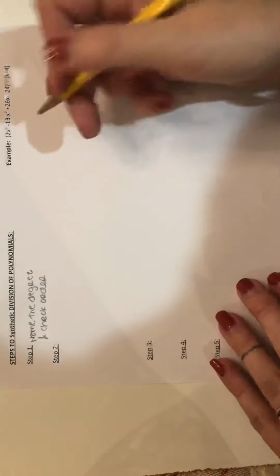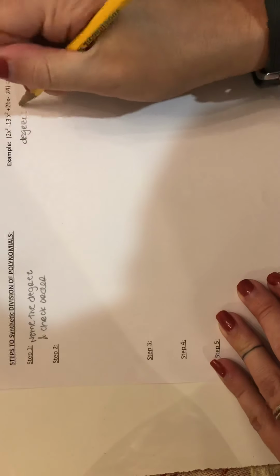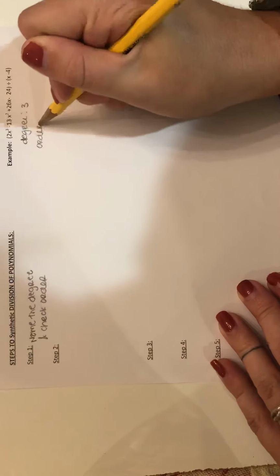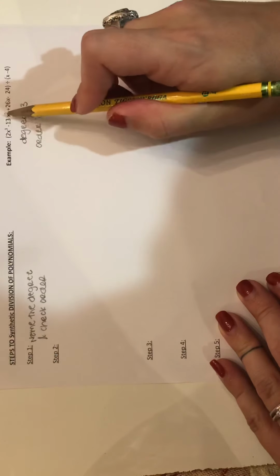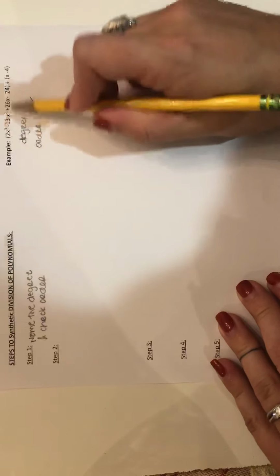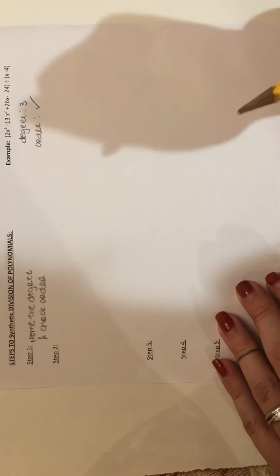In this case, we're going to write degree. We see that 3 is the highest power, so we're going to write 3, which means the order should go 3, 2, 1, no x, and it does. So the order's checked, which means this is the one we're going to work with for the dividend. Step 2 is the setup.